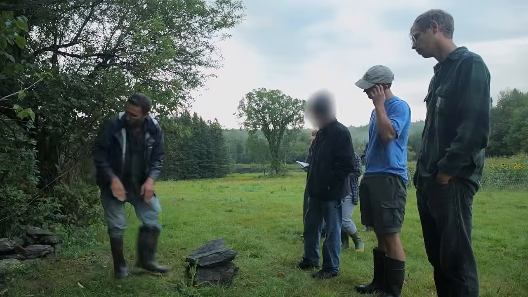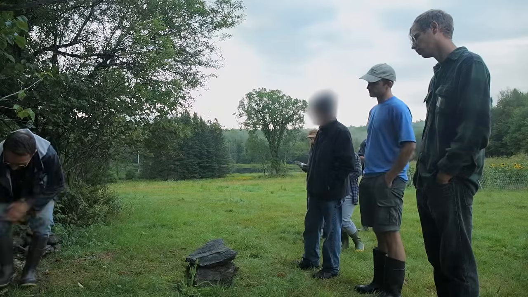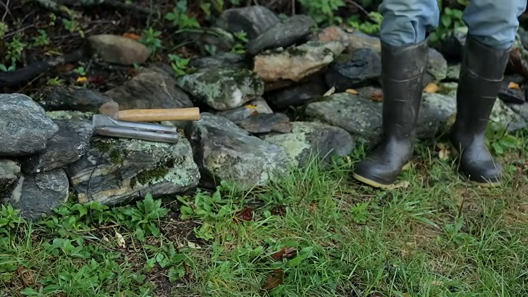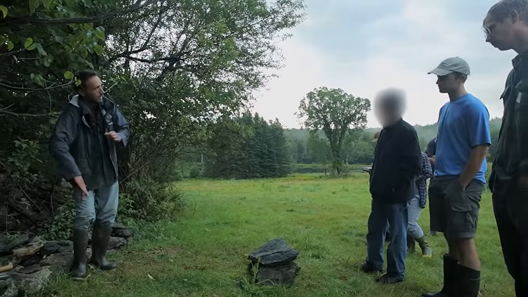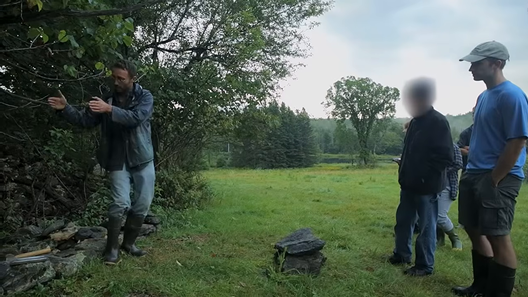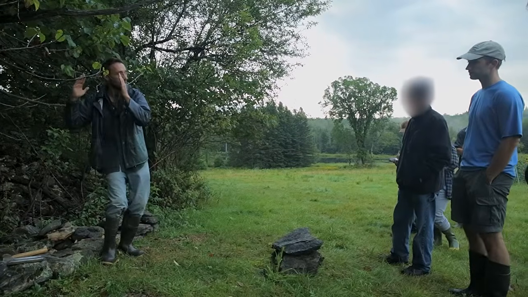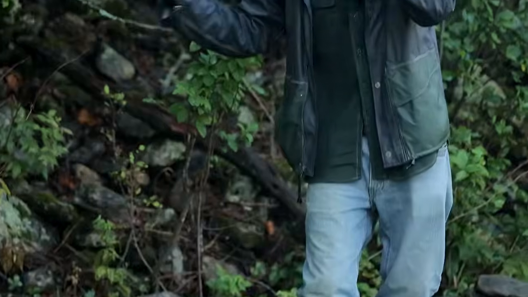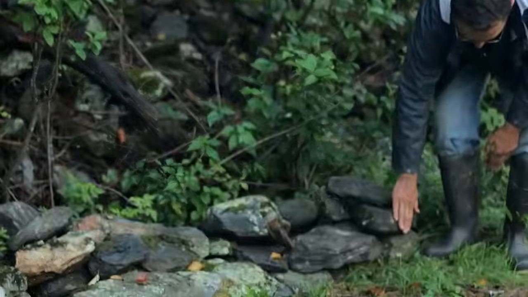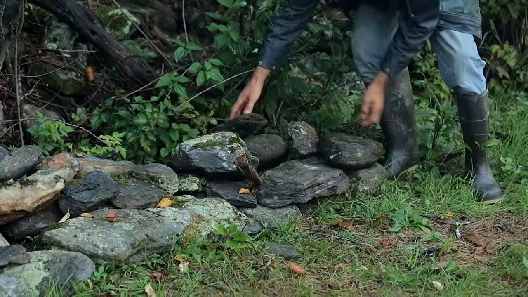But usually what you want is that face has a bevel that runs back, so that if you imagine as you build this wall up, it's got a batter that kicks it back into itself, if it's a freestanding wall, or back into the material it's retaining, if it's a retaining wall. This stone here has a little bit of that batter built back into it.